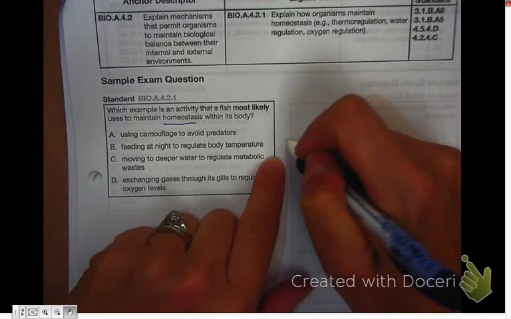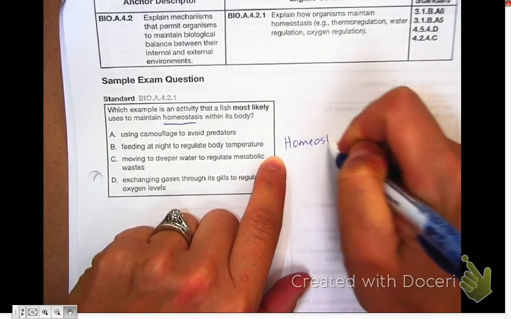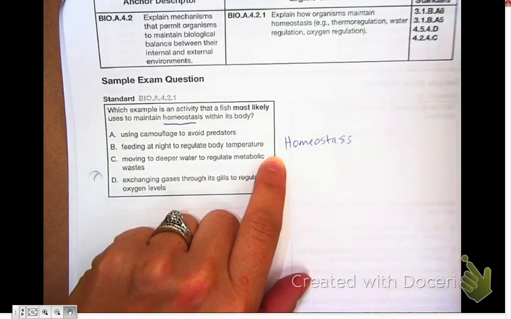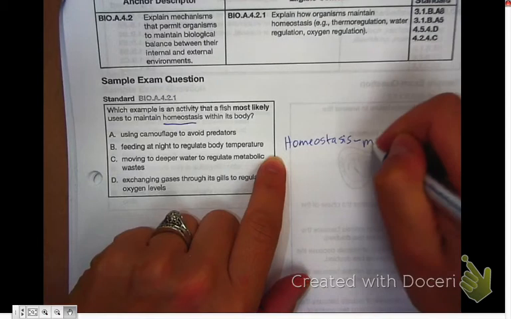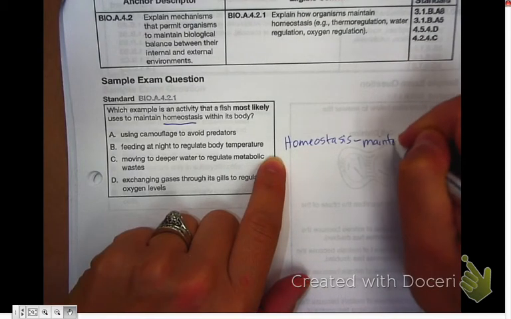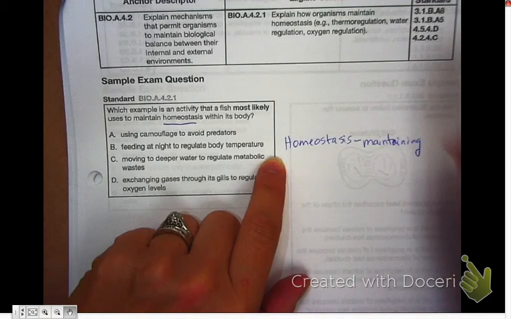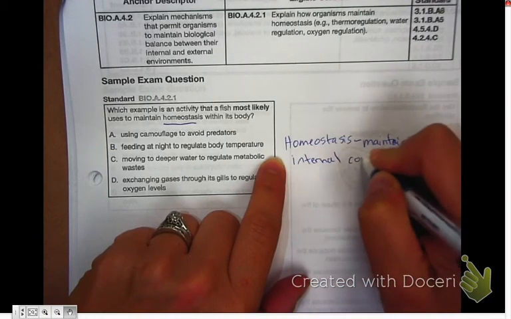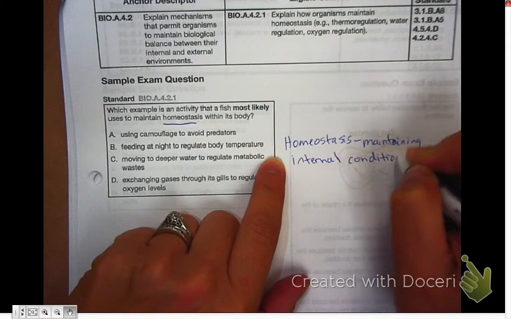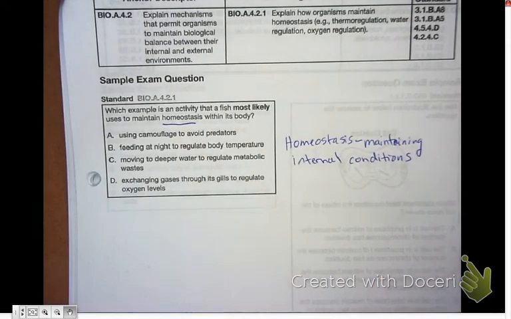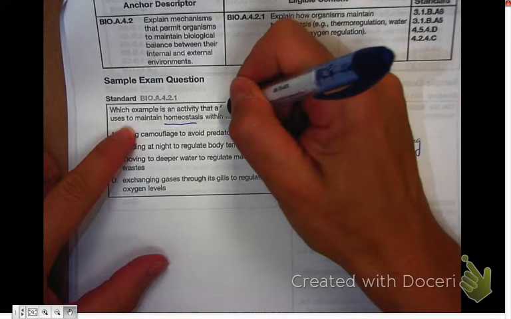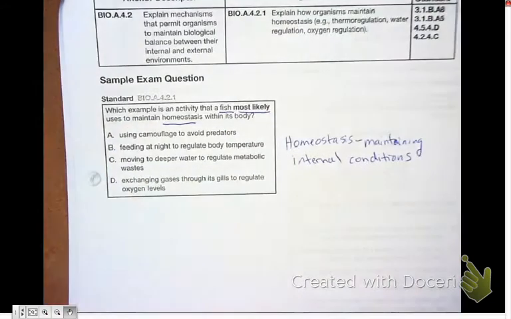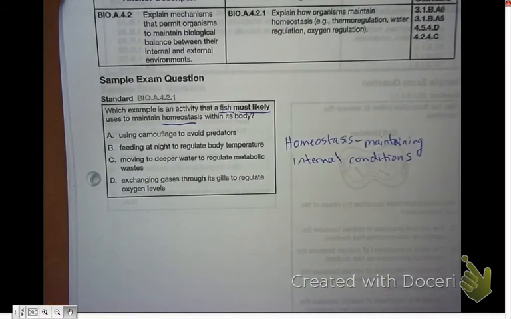And homeostasis is a maintenance of internal conditions. So we're maintaining internal conditions. We want to look at the thing that a fish is most likely to use to maintain internal conditions.